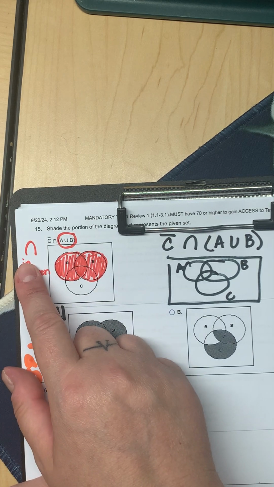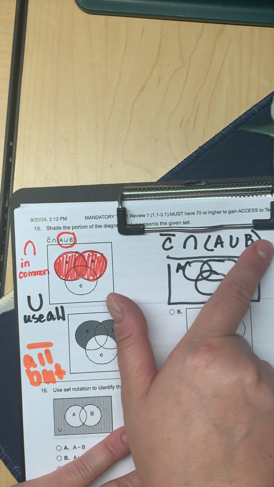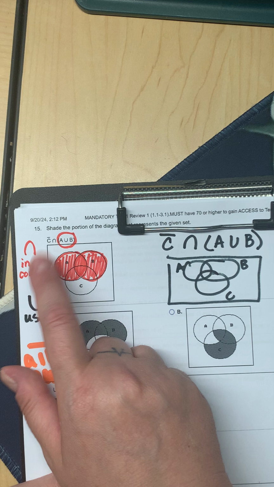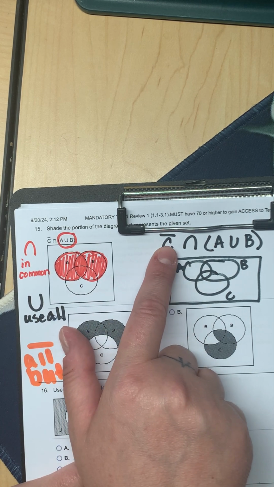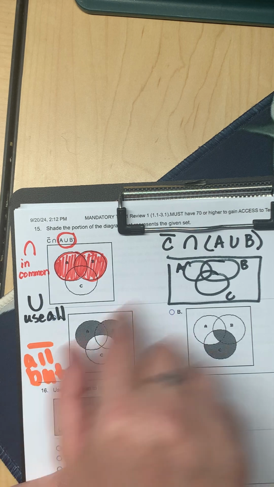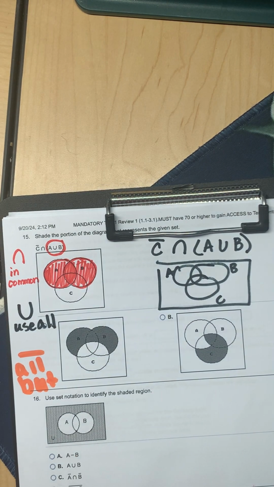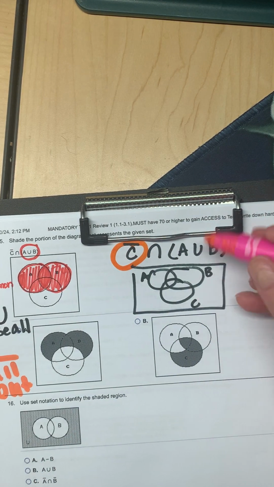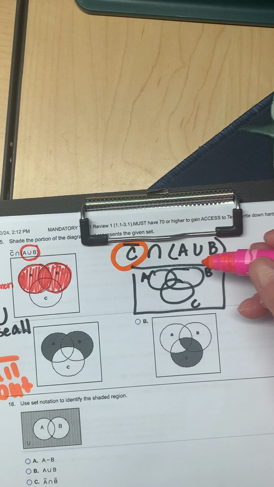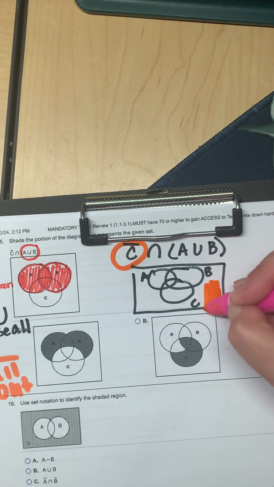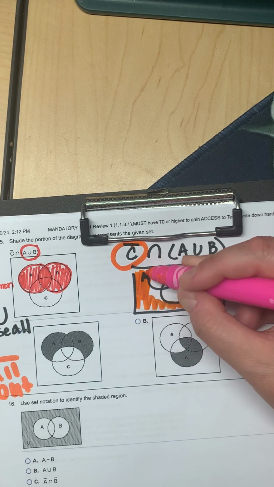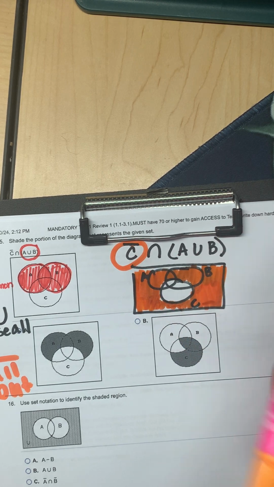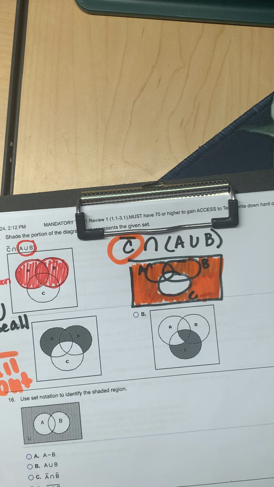Okay, so we already did the A union B. That's these two red circles. That mountain looking thing means just use what's in common. The C bar means everything but C. Well, let's think about this. If everything but C is shaded, let's do it. Everything but C. Okay, this is everything but C.